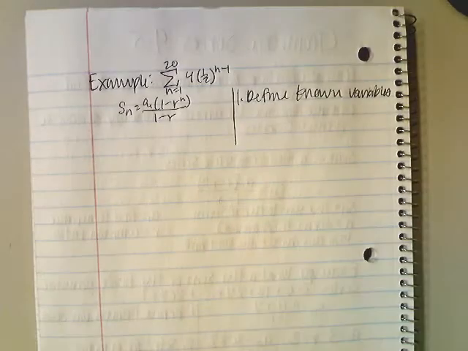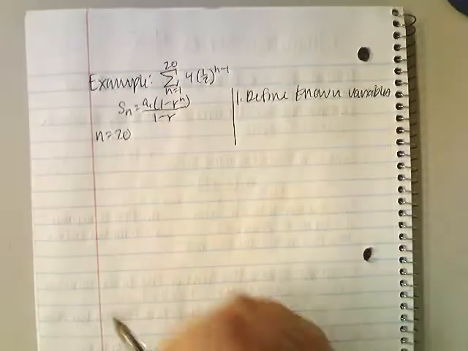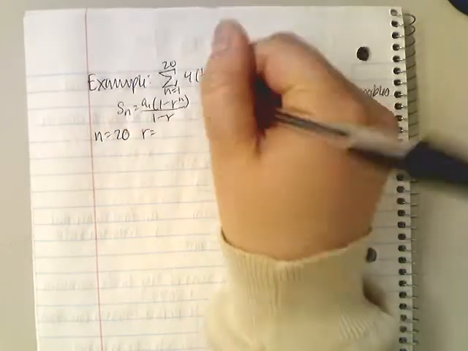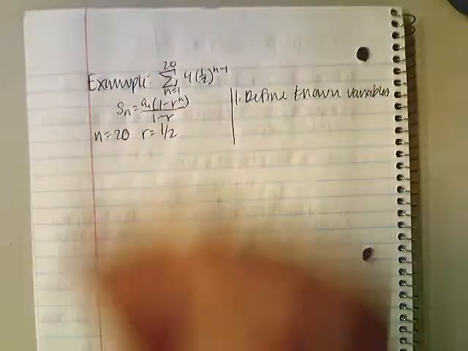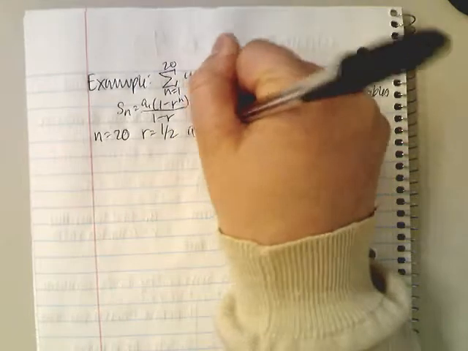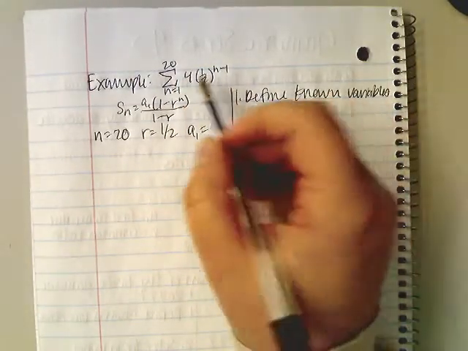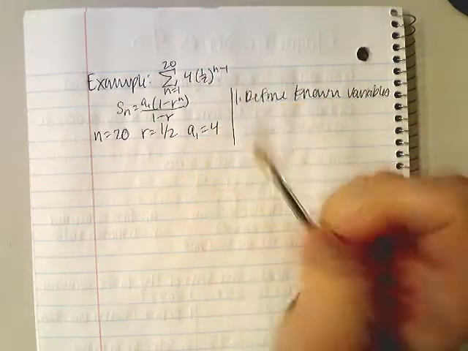I know that n in this problem is going to be 20 because I'm finding the sum to the 20th term. And then I know my r value is 1/2. And I know my a1 value is 4 because this matches up to my geometric series formula. So a1 times r to the power of n minus 1.